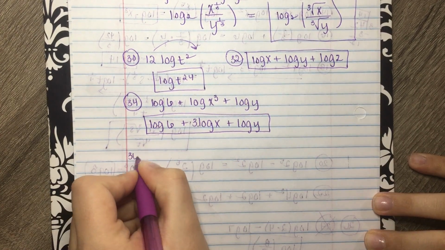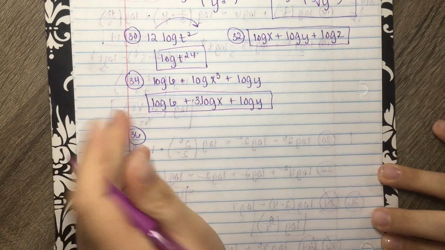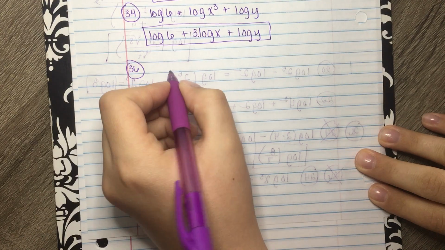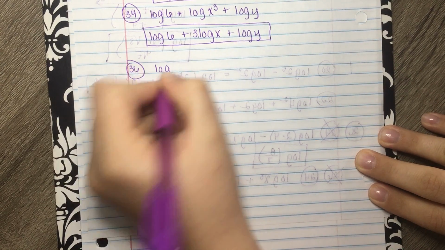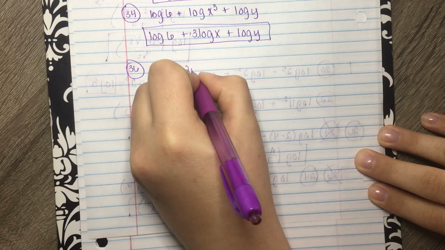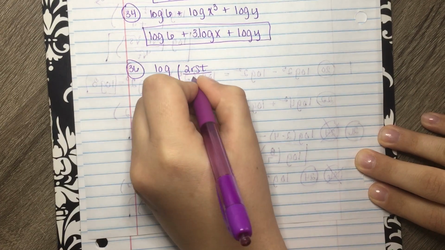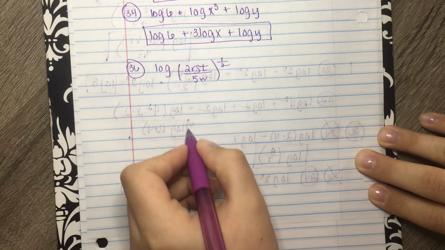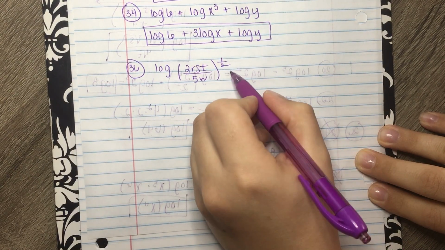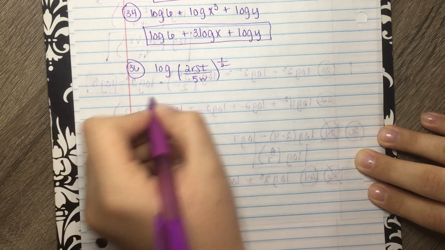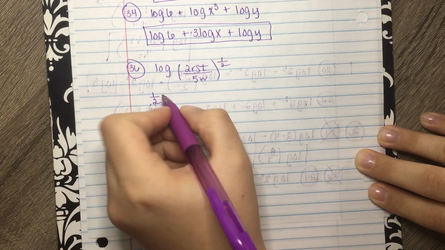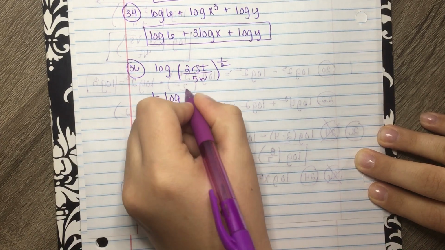36 I did on a previous video, so if you want to fast forward through 36, you can. I'm going to do it again anyway. Our first step is to get rid of that radical and to go ahead and rewrite it as an exponent. Now we've got to be careful. Everything inside the parentheses is to the 1/2 power, so that 1/2 is going to go in the front for every single term when we continue to expand.